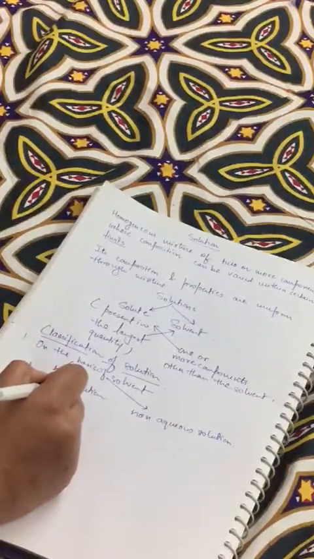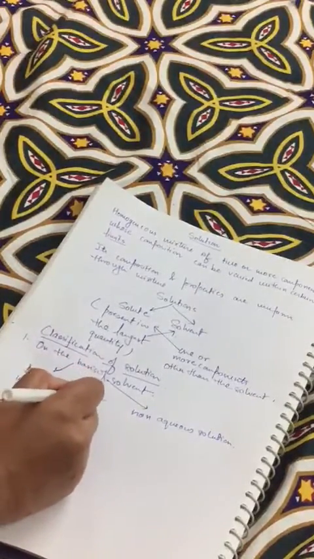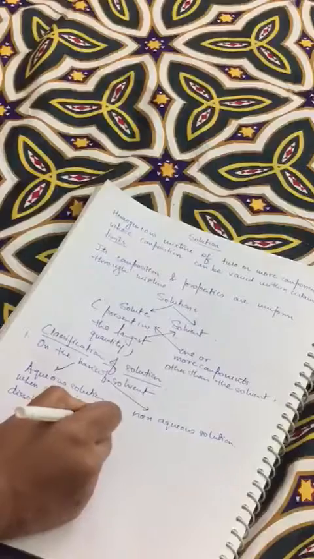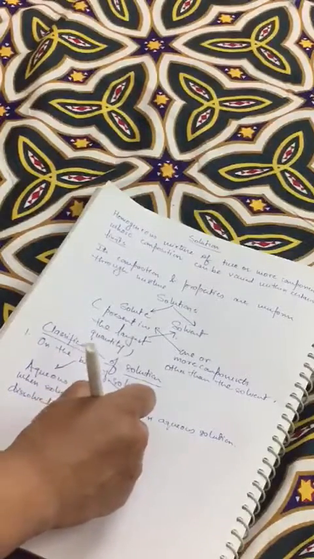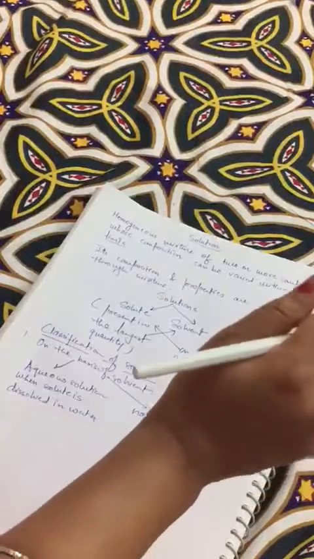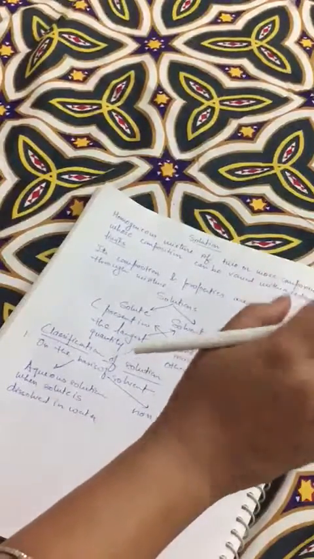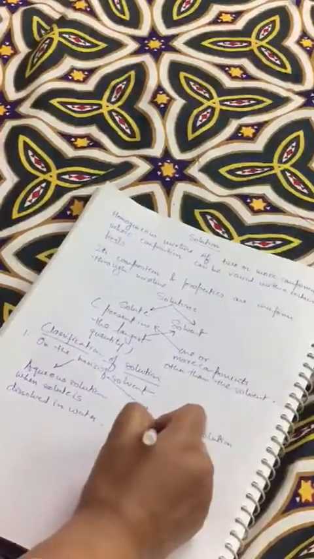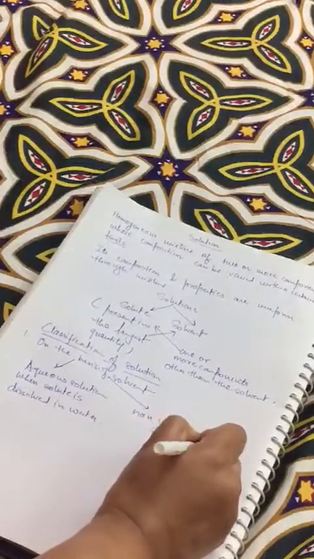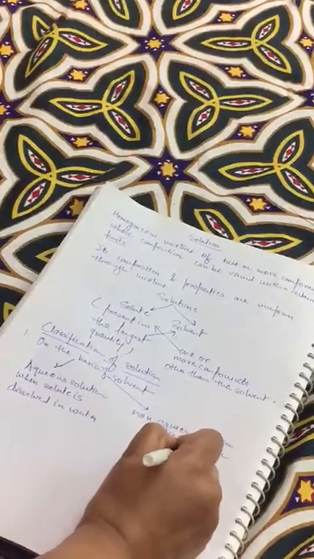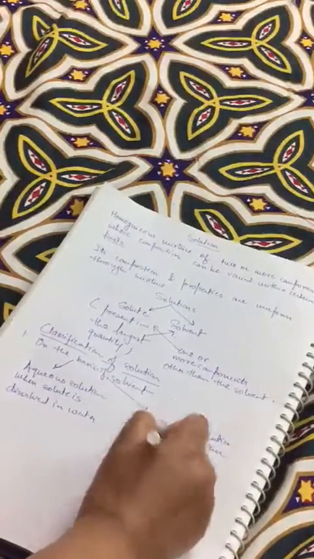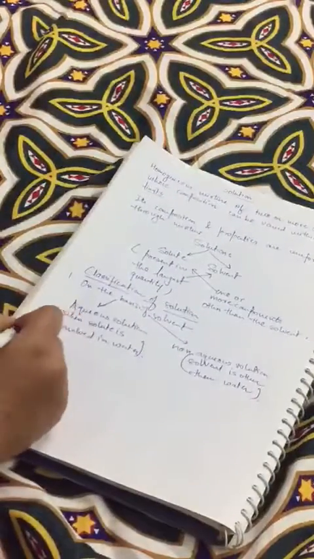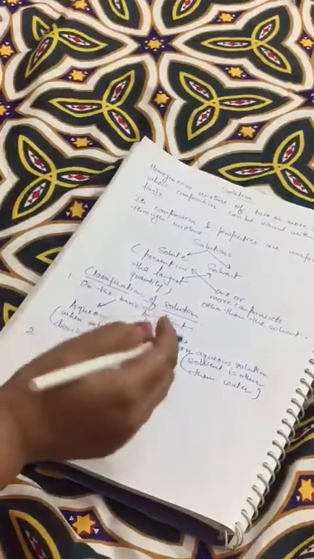When solute is dissolved in water, right? And when the solute is dissolved in other than water, which means the solvent is other than water, then those solutions are called non-aqueous solutions. Okay, fine. So this was the first classification on the basis of solvent.